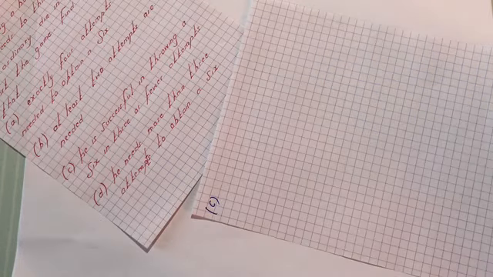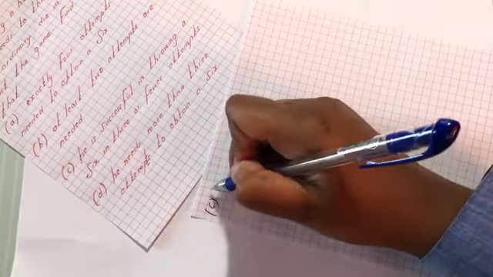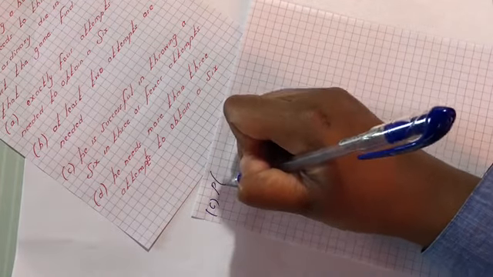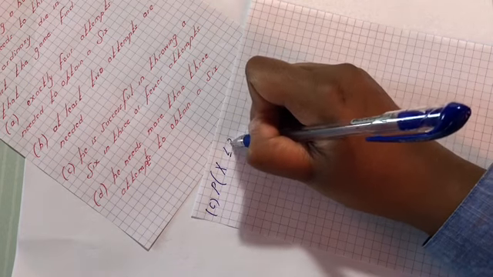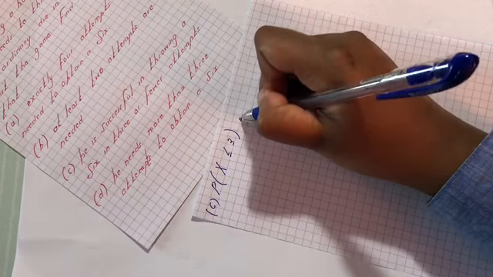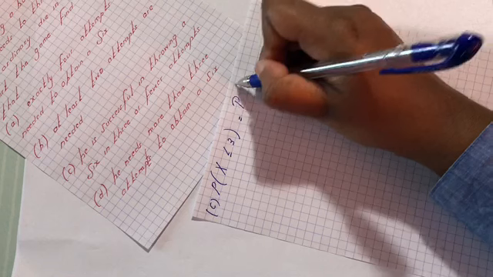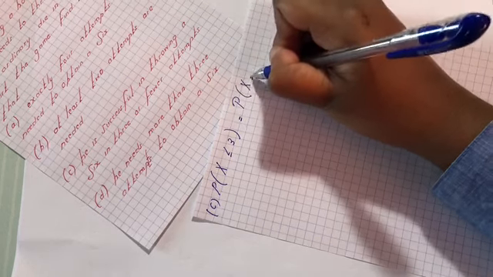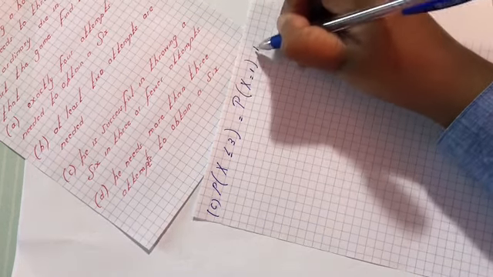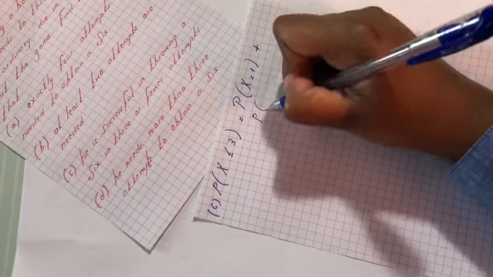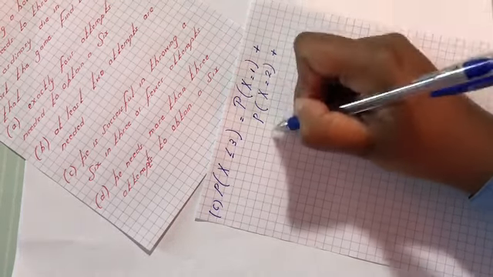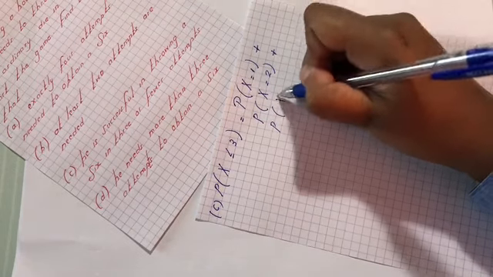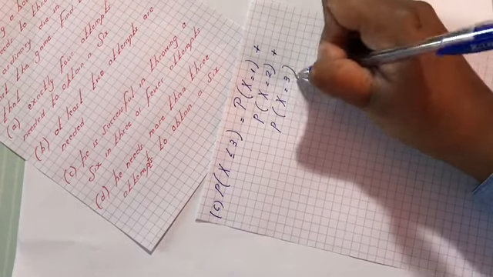He is successful in throwing a 6 in 3 or fewer attempts. So we need to find the probability of X less than or equal to 3. It's the same as the probability of X equal to 1 plus the probability of X equal to 2 plus the probability of X equal to 3.